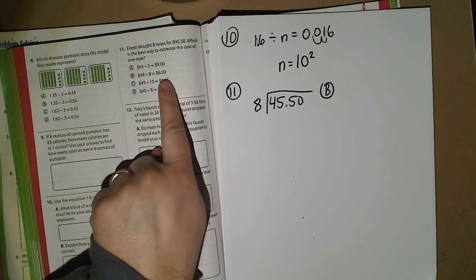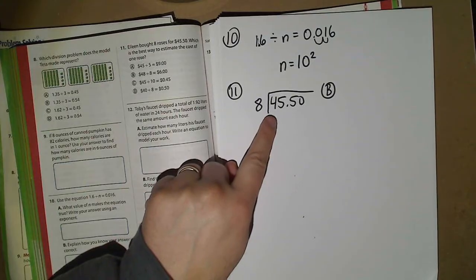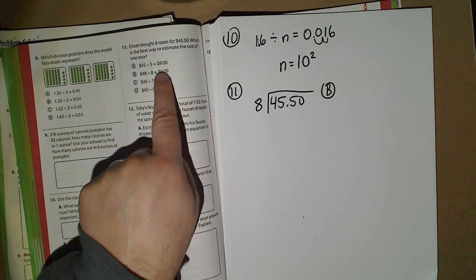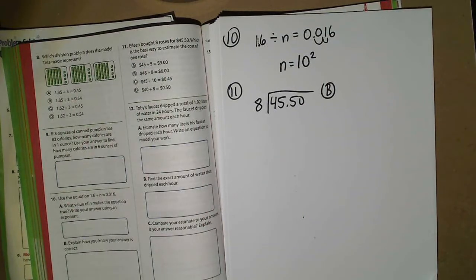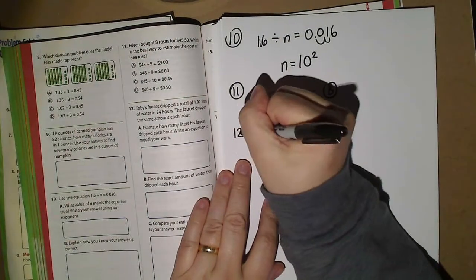Now, another thing we could do on number 11 is we could actually solve it. If we solved it, we would be able to come up with the answer that's closest to our answer, and the one that's closest to our answer would be 6. Let's move on and take a look at number 12.